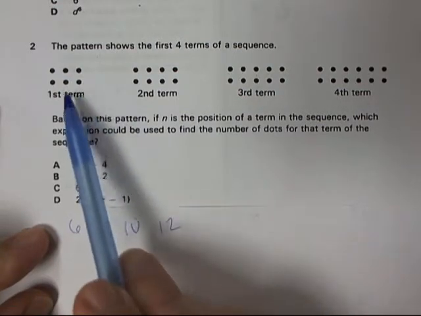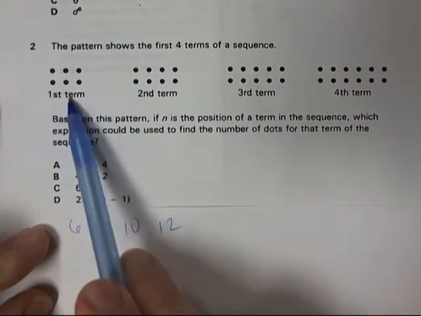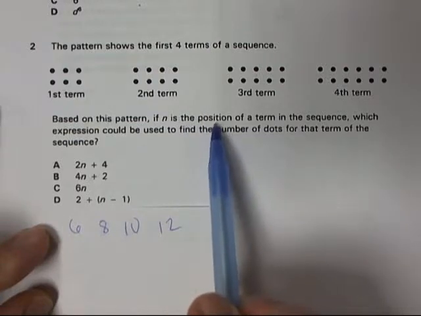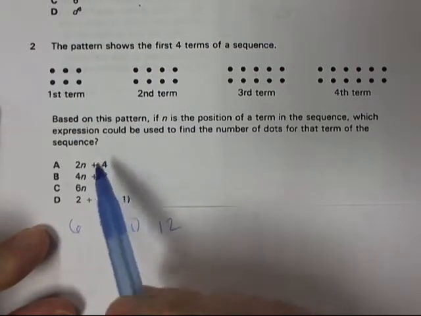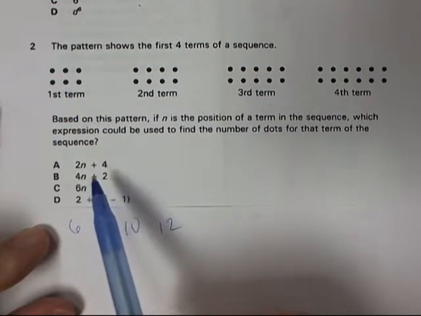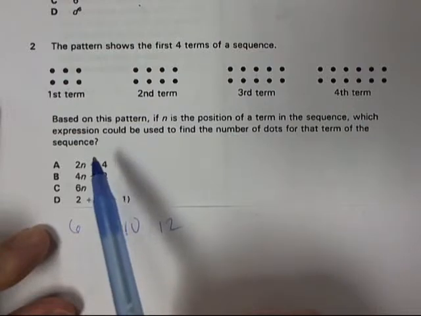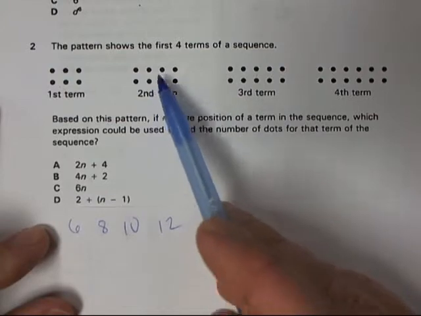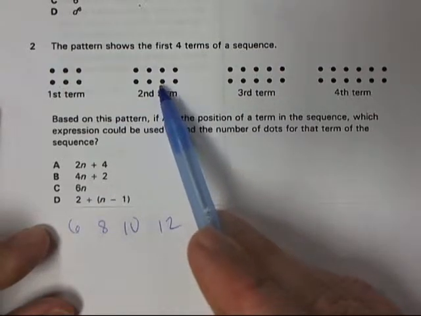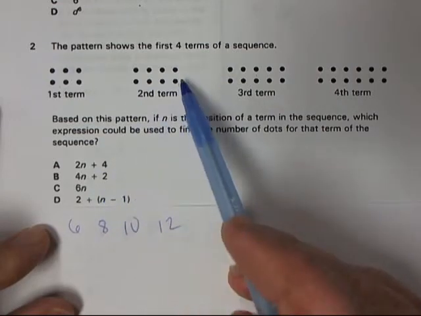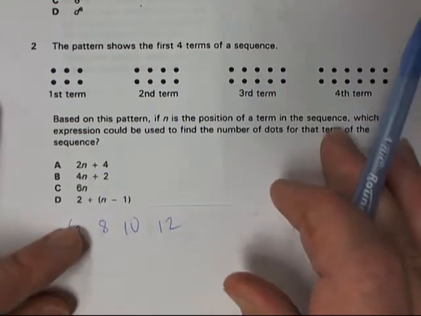So basically, the first term is in position 1. N stands for a position. So we want to substitute position 1 into our answer choices to see which answer choice returns a value of 6, because there's 6 dots in position 1. Position 2 has 8 dots, so we could also plug in 2 for position 2, and we're looking for the answer choice that returns a value of 8.